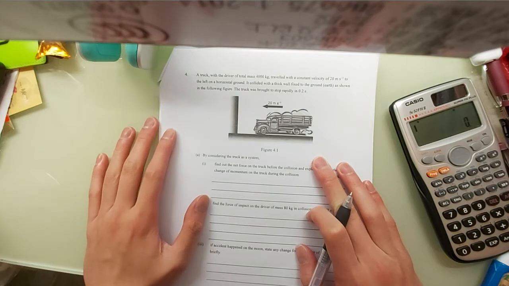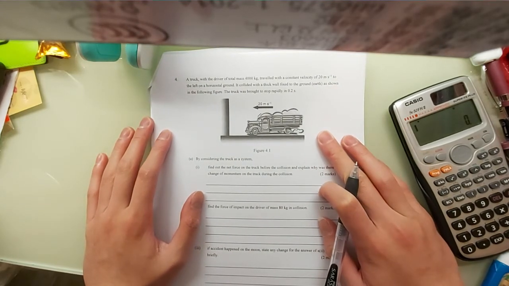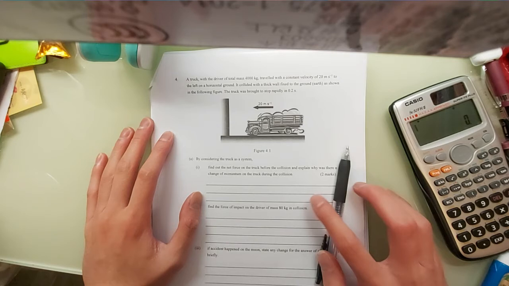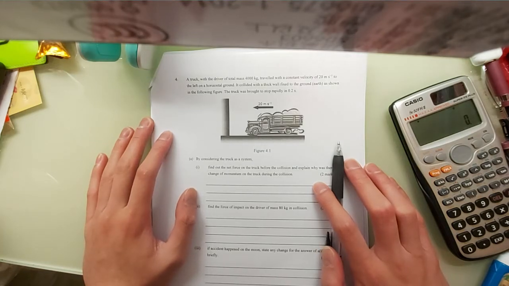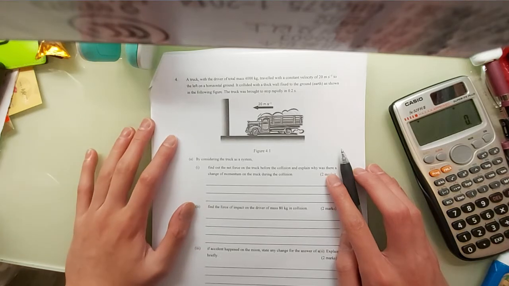A truck with the driver of total mass 4,000 kg. Okay. Travels with constant velocity of 20 to the left. It collided with a thick wall fixed to the ground. As shown in the figure, the truck was brought to a stop rapidly in 0.2 seconds. By considering the truck as a system, find out the net force on the truck before the collision and why was there a change in momentum on the truck during collision. So it collided.